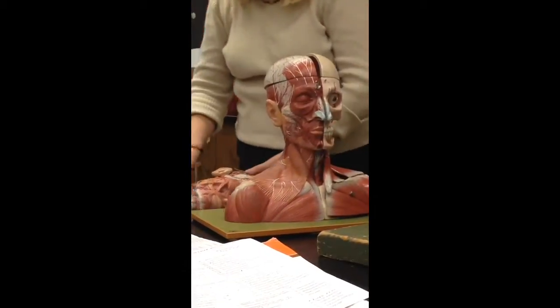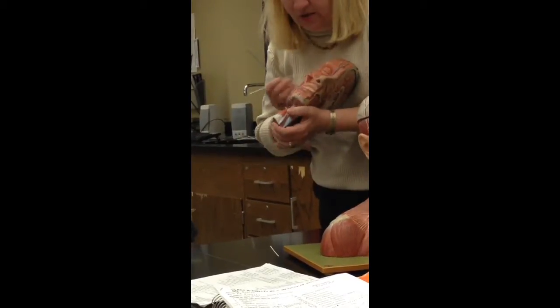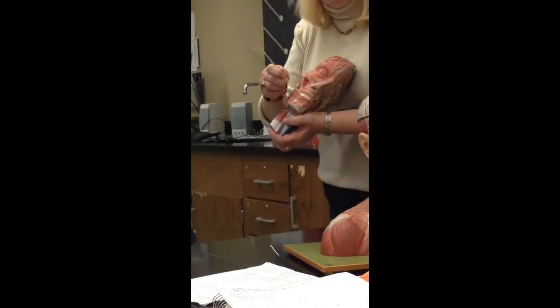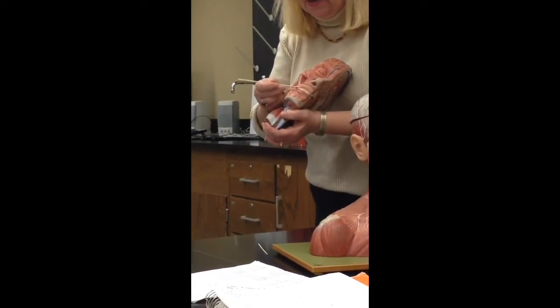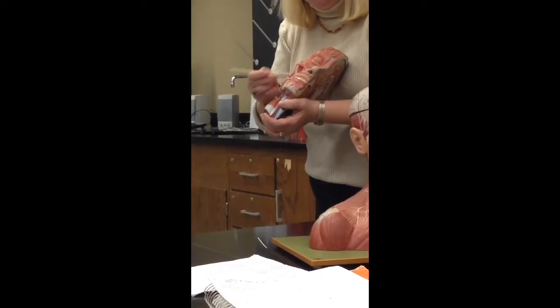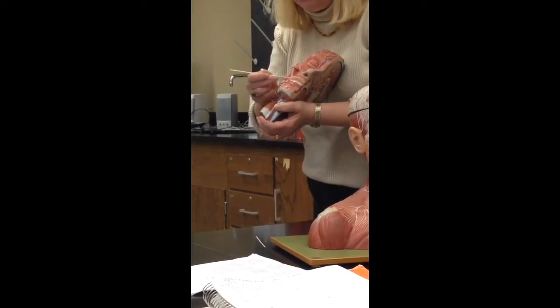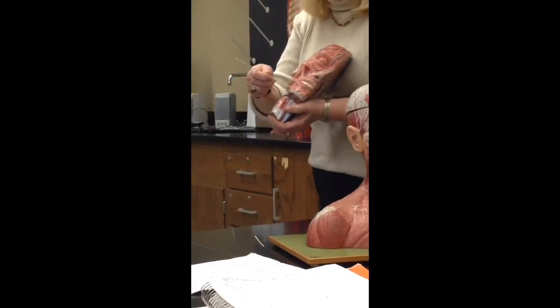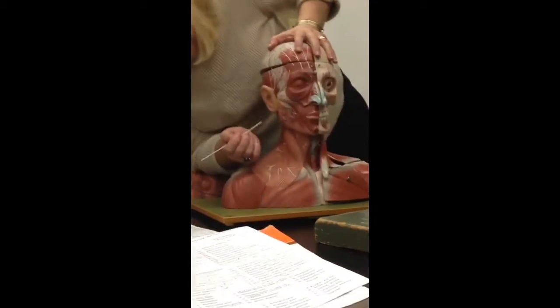Here, we're going to do it on all three of them. Doesn't matter which one I grab first. Here's the angle of the mouth, and here are these lines heading down. Think about this muscle pulling downward. It's going to pull the lips into a frown. So here's the depressor angularis oris, okay?